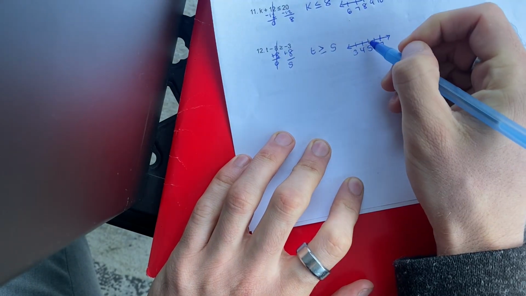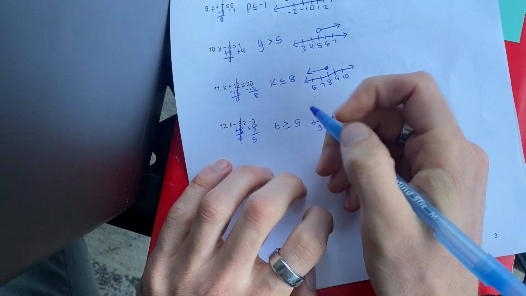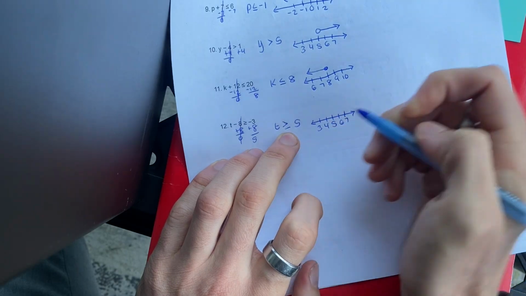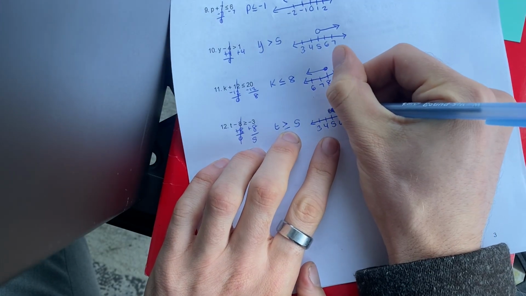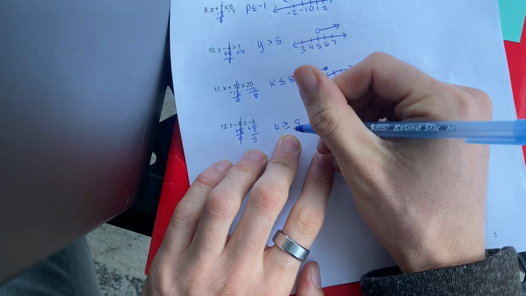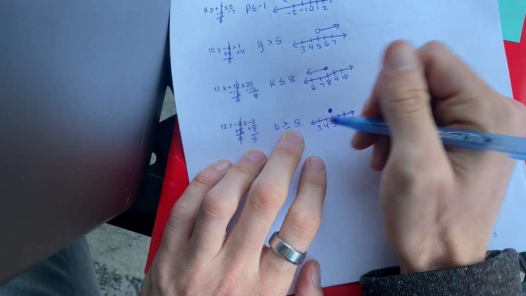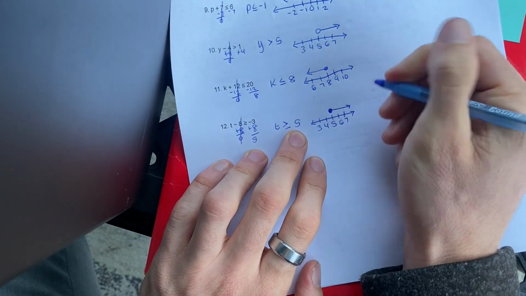Okay, we know we need to put something above the 5 here. It's greater than or equal to, so let's fill that in. So t is greater than or equal to 5. Greater than, it's bigger than 5. If we get bigger, we go to the right.